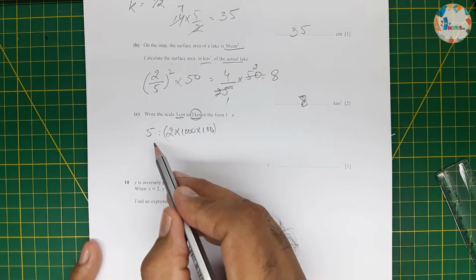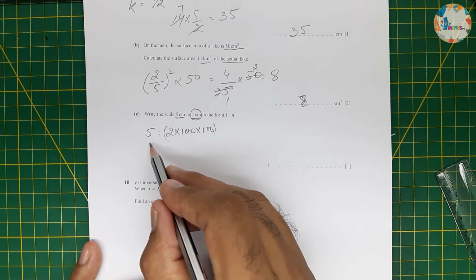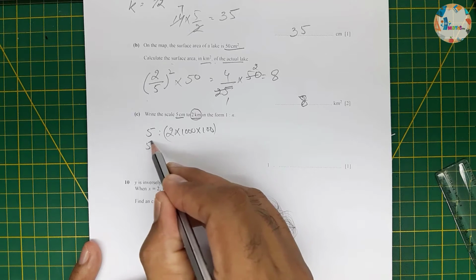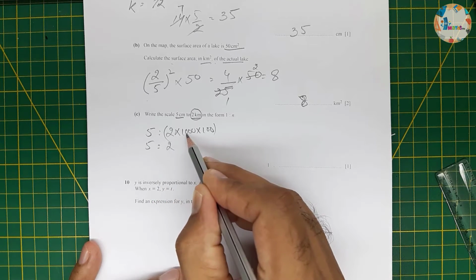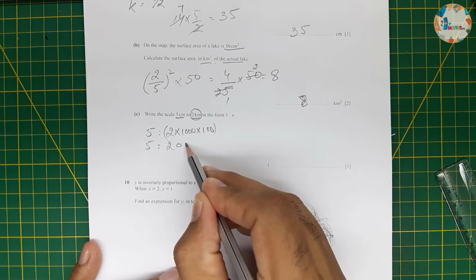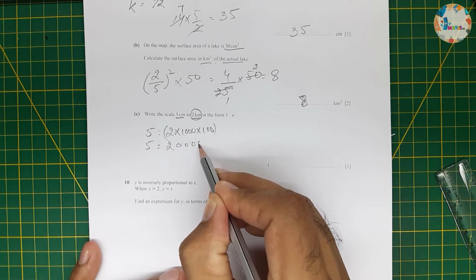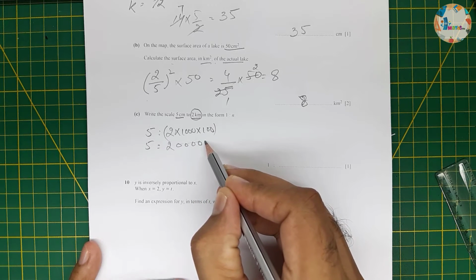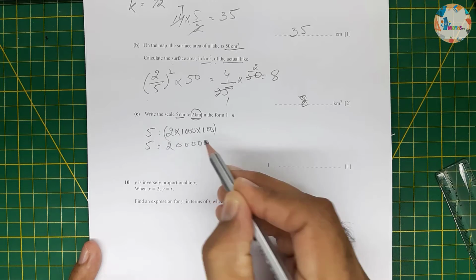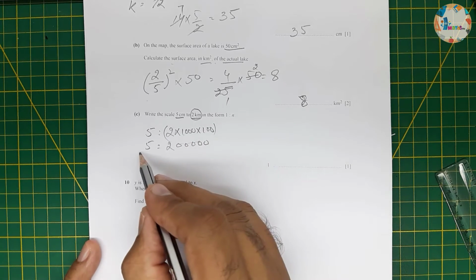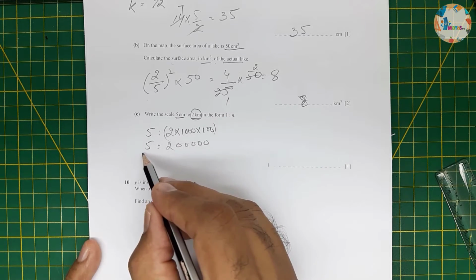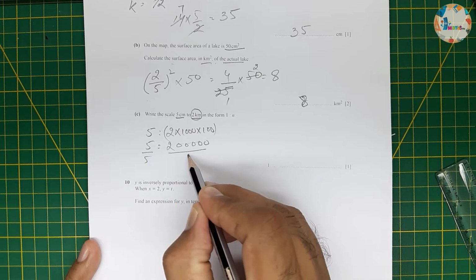Now we can write it as 5:2 into 5 zeros, 1 2 3 4 and 5 zeros. So now we need 1 on this side, so we'll divide both sides by 5.